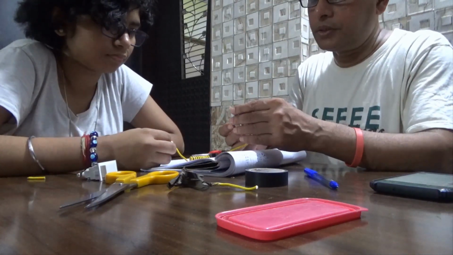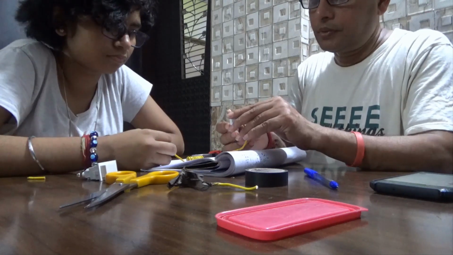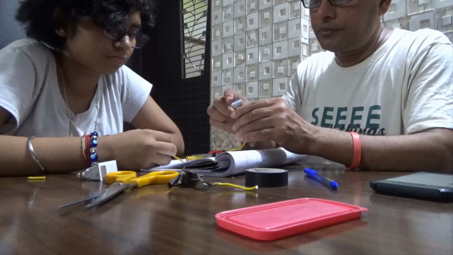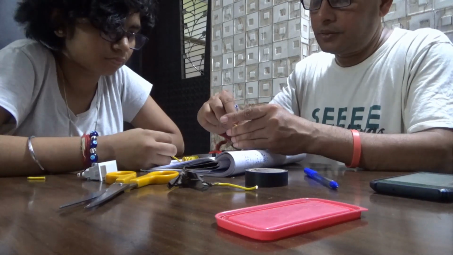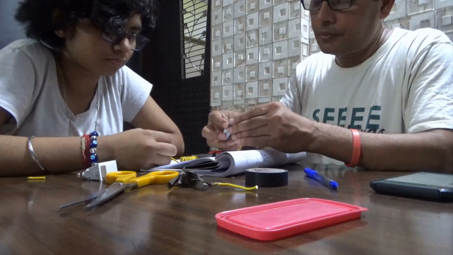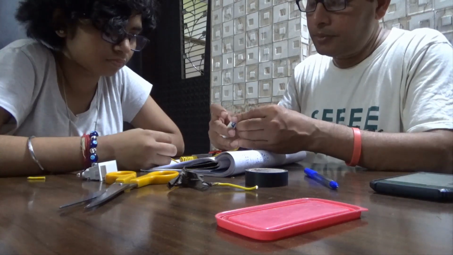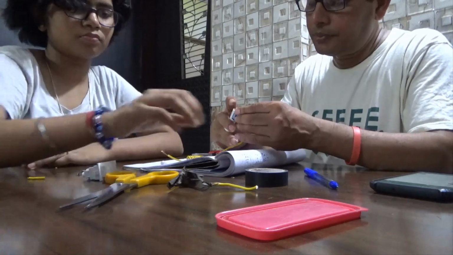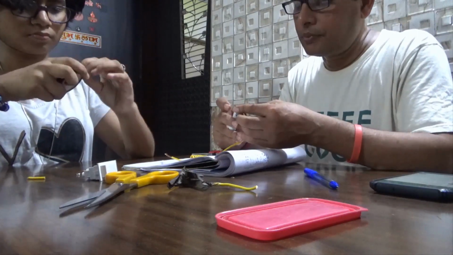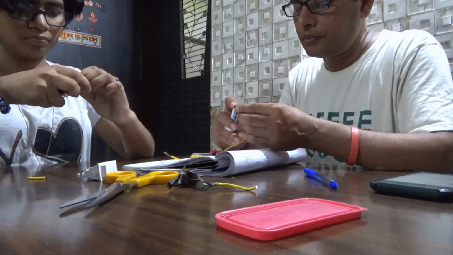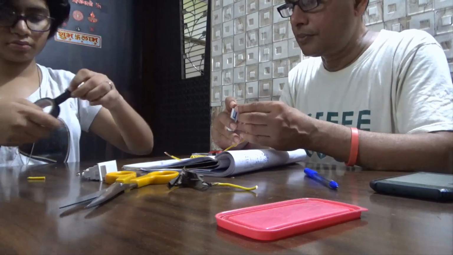I can fix one side of it, okay? What I can do now? I coil it like this and give that tape, black tape. Should I cut it?